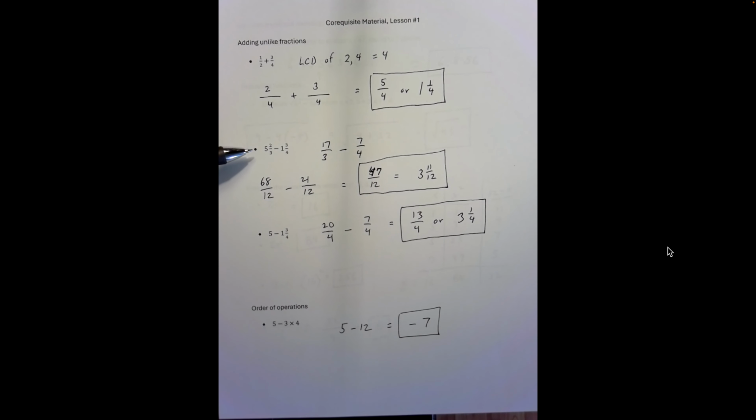5 2/3 minus 1 3/4. What I do there is I do the reverse C. So I take 3 times 5, which is 15, plus 2. So I get 17/3. Do the reverse C. 4 times 1 is 4, plus 3 is 7 over 4. I have denominators of 3 and 4. The smallest thing that 3 and 4 both go into evenly is 12.